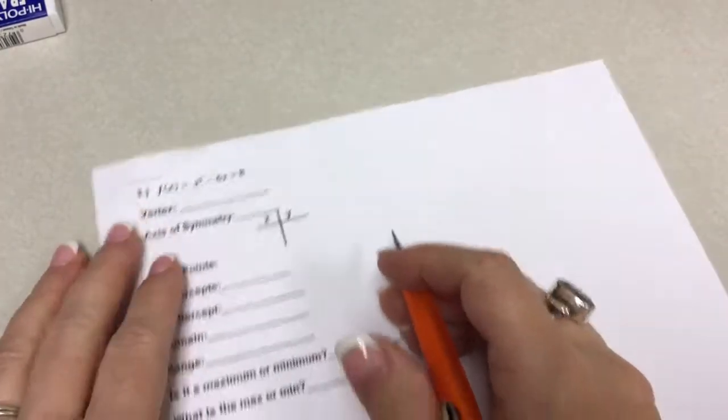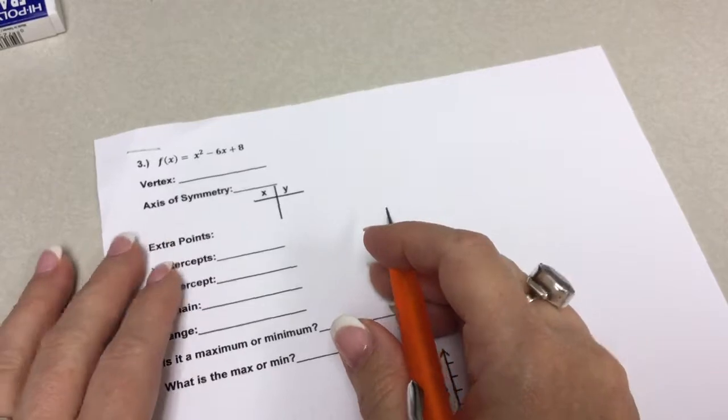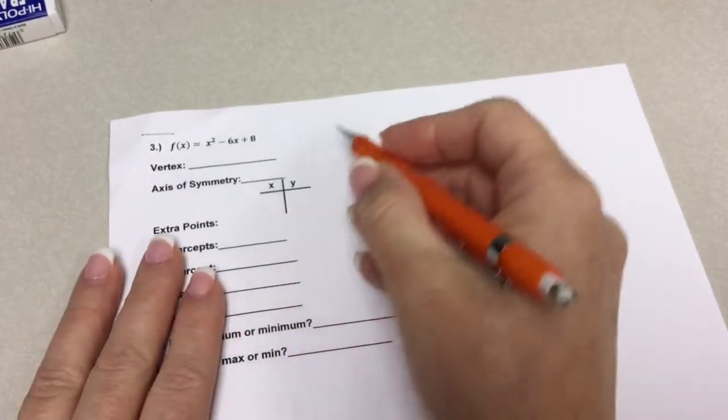So let's do an example. We did a few in class, but let's keep going and do another one. And we'll go through all of those notes and do the same thing. Okay, so the first thing it asks for is the vertex. But usually I just start with the axis of symmetry.